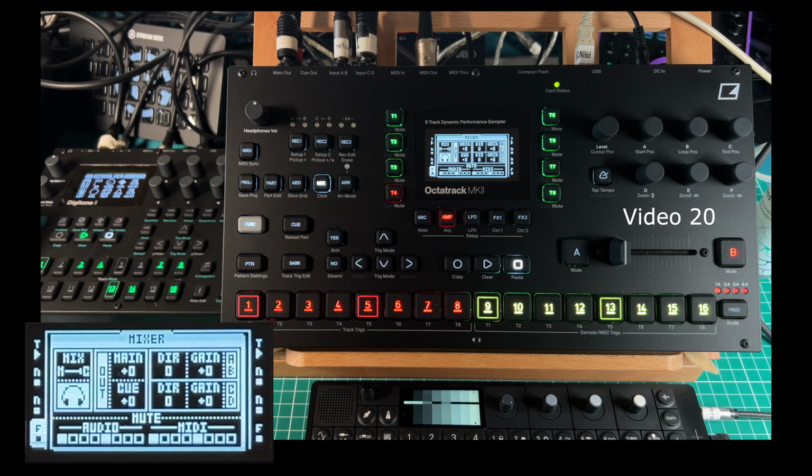This is me learning how to use the Elektron Octatrack Mk.II and passing on to you all my tips and tricks as I do so. And I have to tell you, this is the third attempt I've made at doing this video because I've had a few problems with my Octatrack.